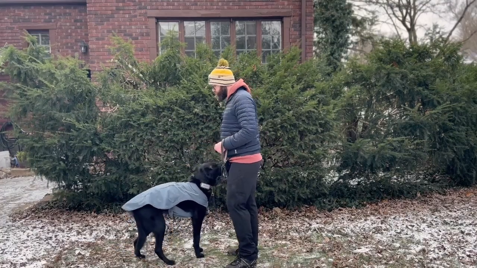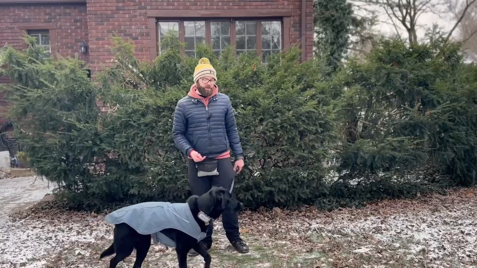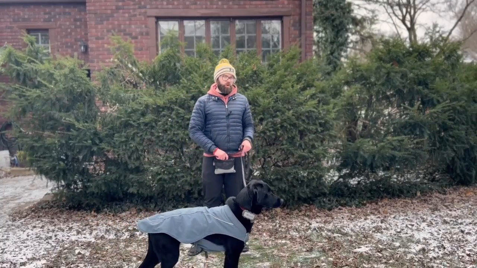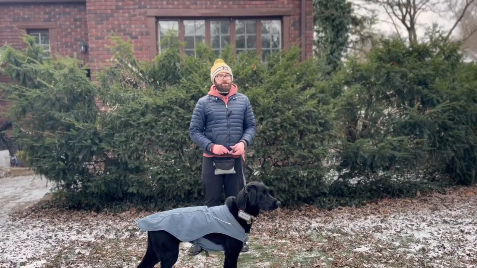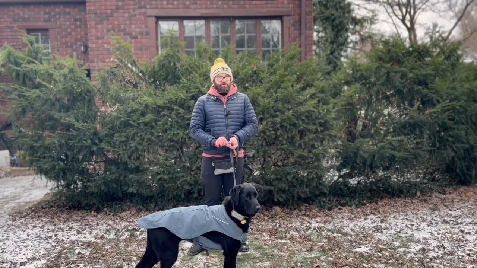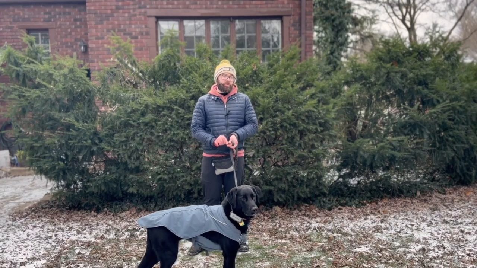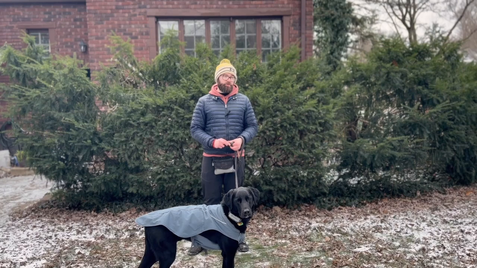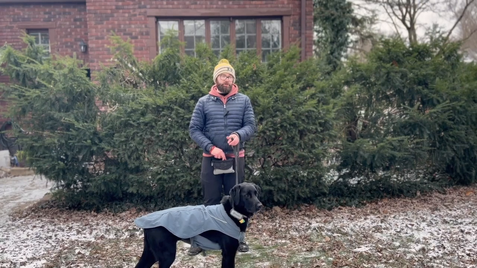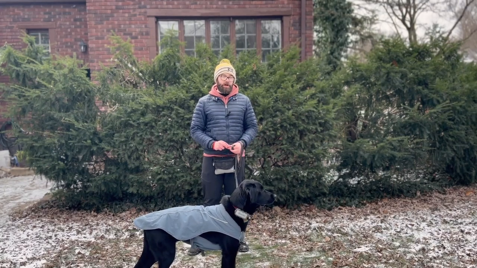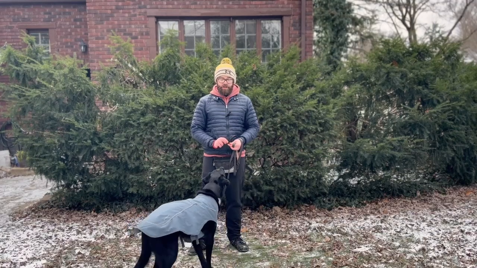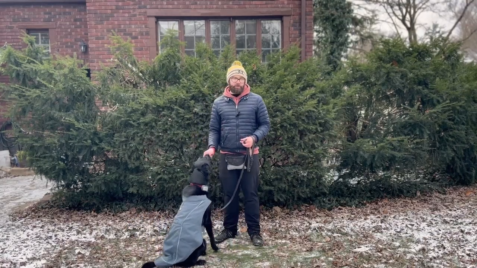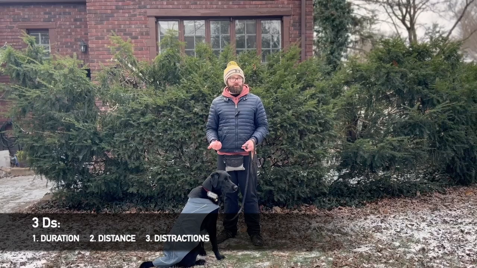So this is too difficult for Winslow. He's not ready because he wasn't very solid on the first two steps to handle the distraction. So that's just something we would have to keep working at, but it hopefully shows you guys how you would start to, in an ideal situation, work on distractions with the stay routine as well. So remember the 3Ds, work on duration first, add distance next. The final step is distractions.